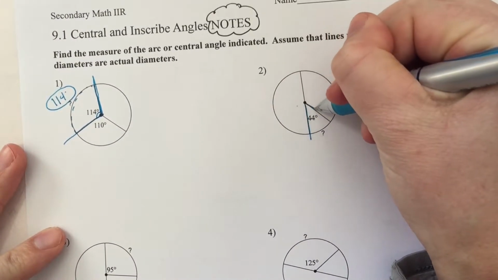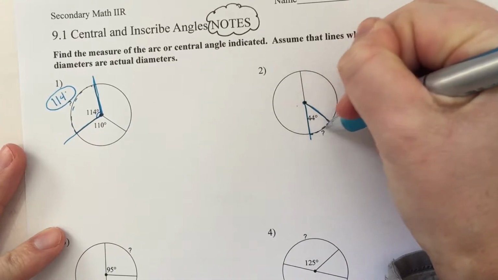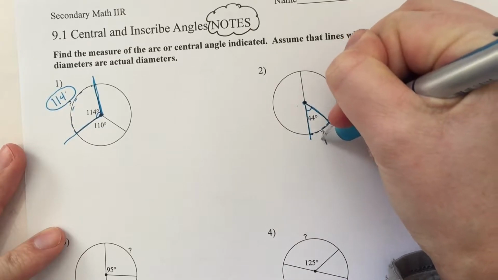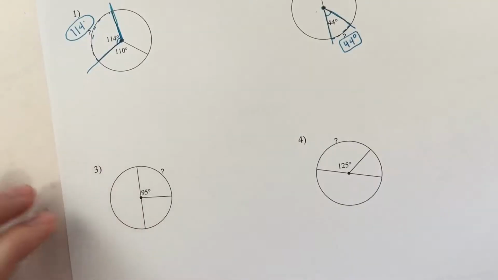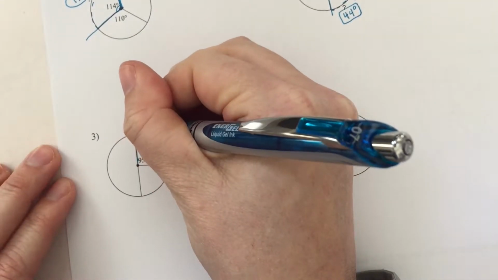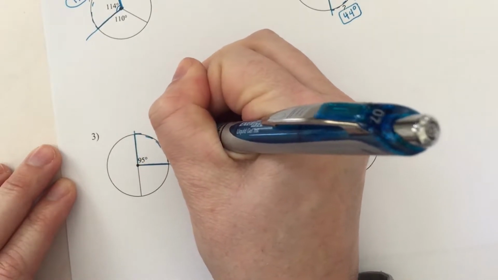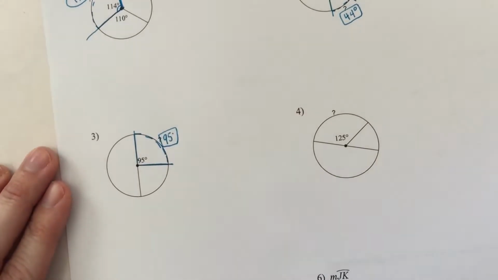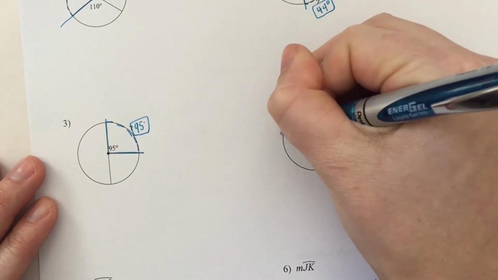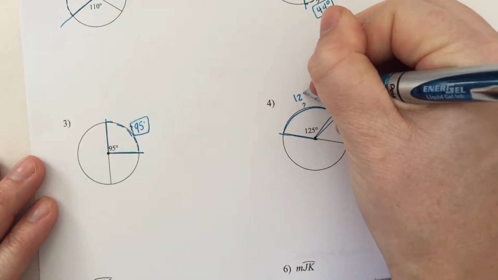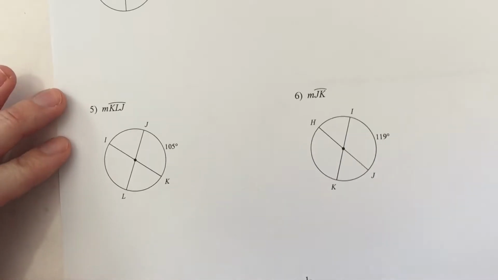So I have my central angle because it's in the center of the circle. That means this angle, this arc, will be the same size, 44 degrees. I have my central angle. The arc would match and be 95 degrees. You guys are going to cruise through these assignments. This arc matches the central angle, 125. Now I'm going to be mean.